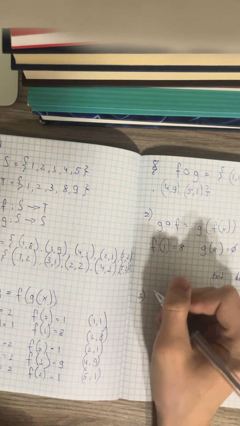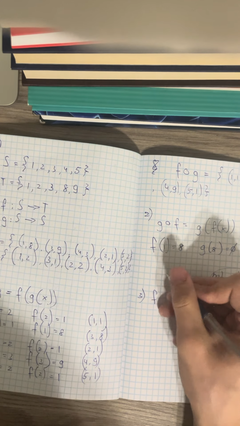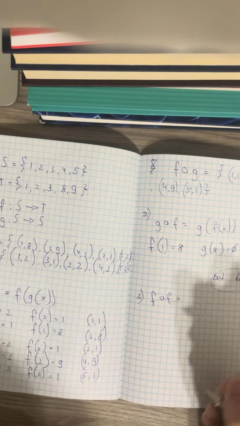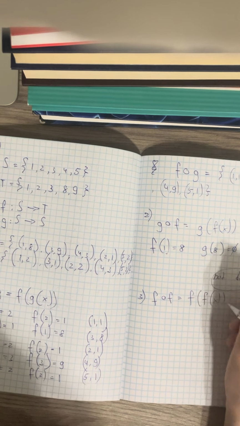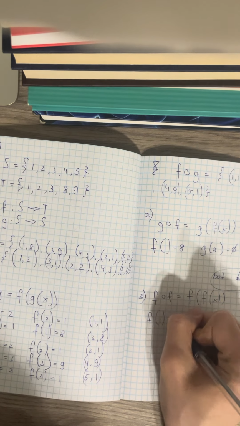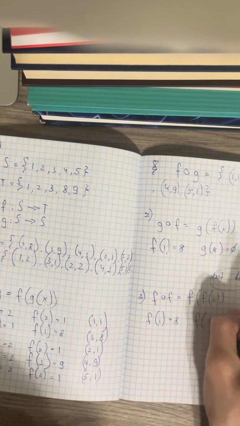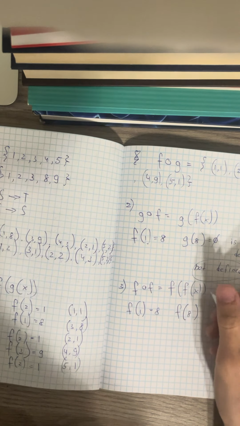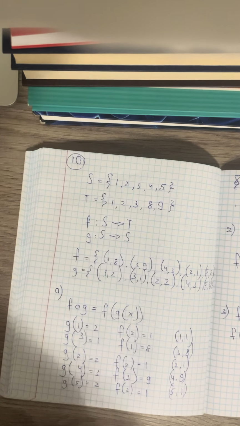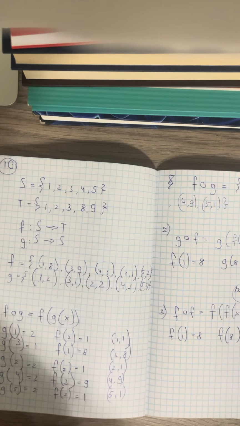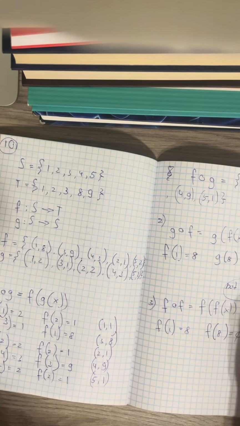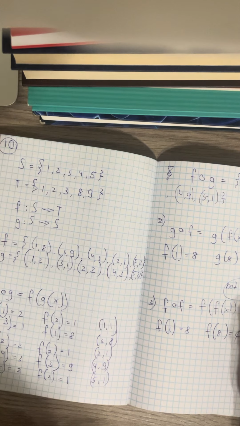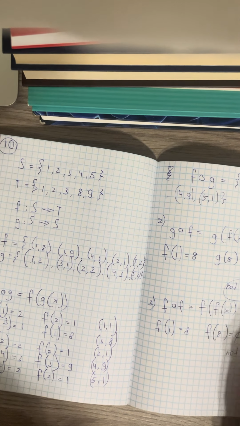The third one is F compose F. F inside of F(x). F1 is 8, and F8 is, here we also do not have the 8 because it's not in the domain. So 8 is not in the domain of F again, so it's not defined.